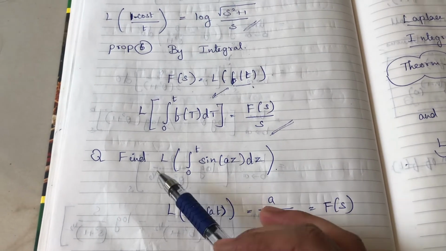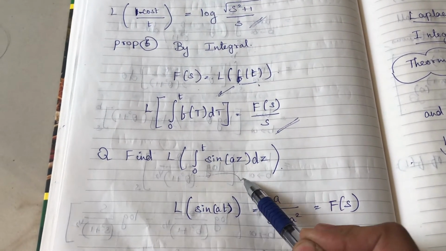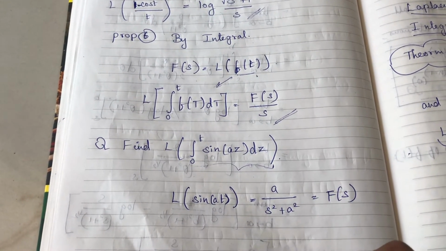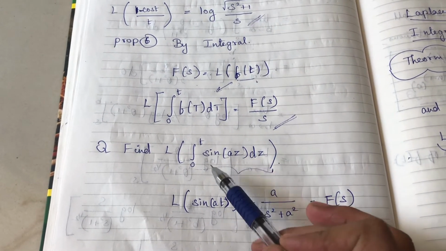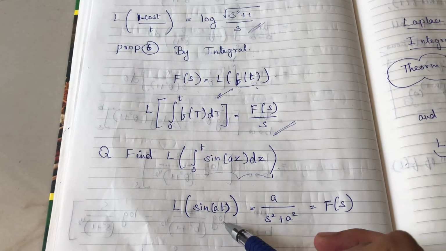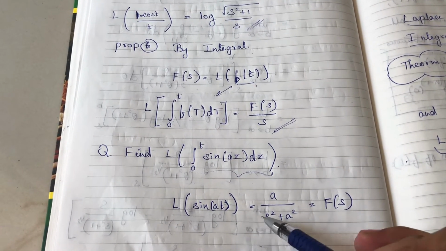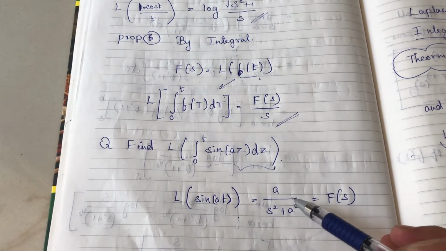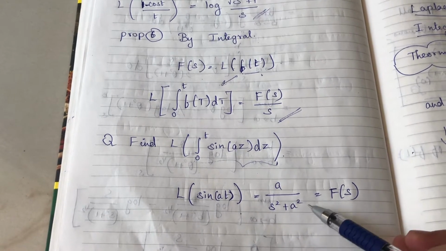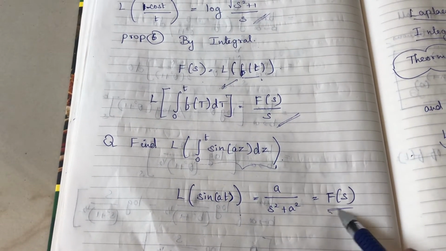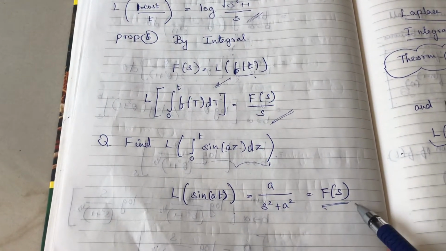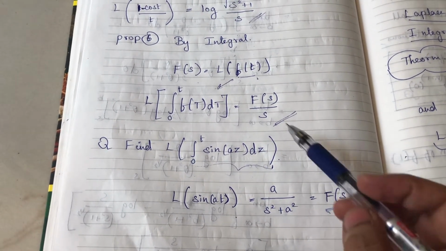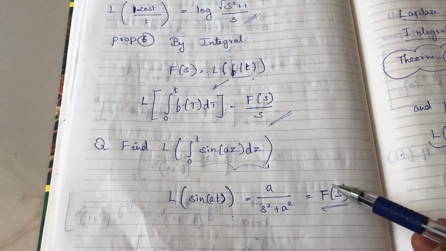So, they have given one function here, you can see here, this is in terms of integral. So, after that, I just need to find the inside part, L of a sin at. So, this will become like a by s square plus a square. So, I have found f of s here. After that, so f of s is this one.